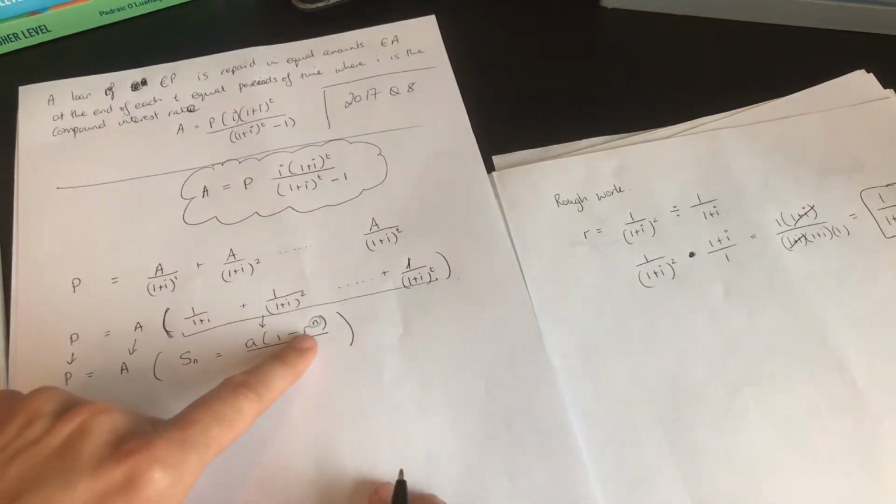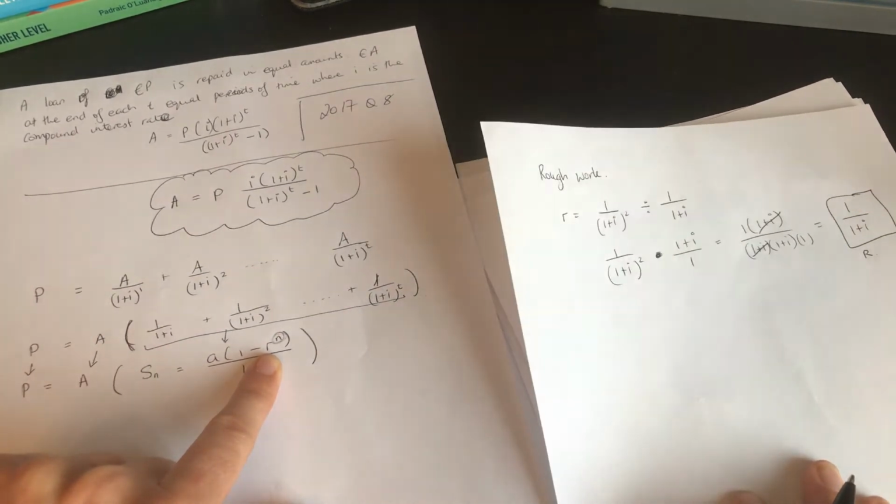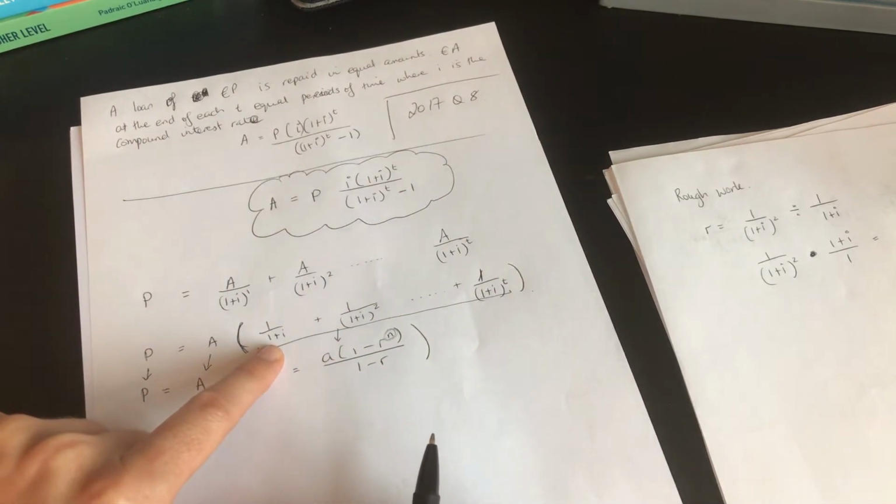Okay, so when I go back over here, that's my common ratio there, 1 all over 1 plus I. A is my first term. It actually just so happens that my common ratio and my first term are the same thing.